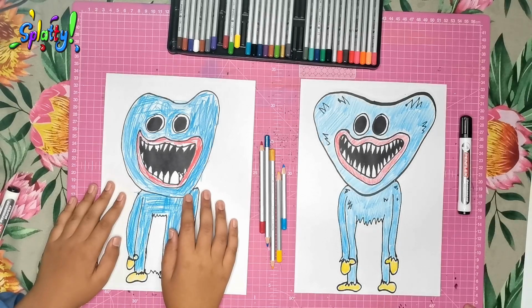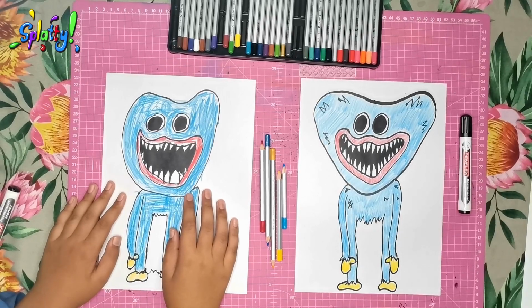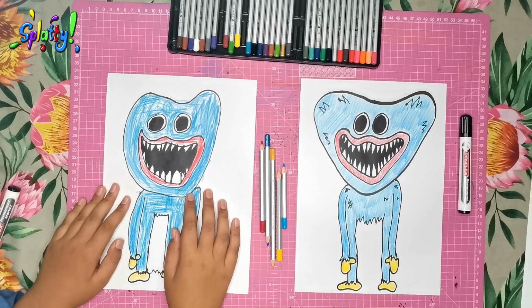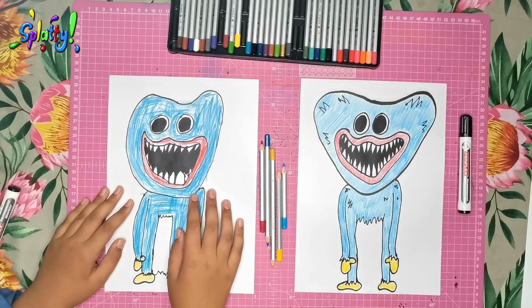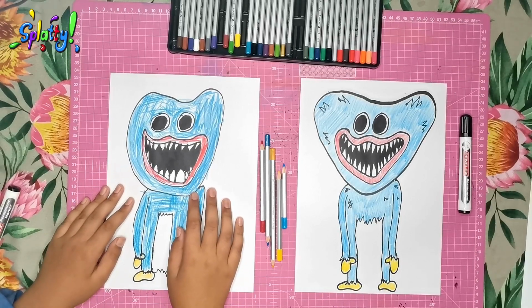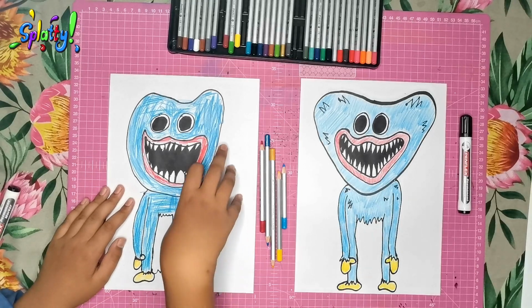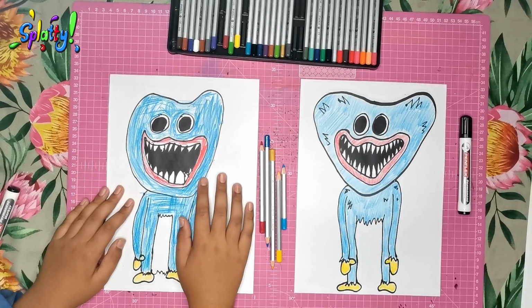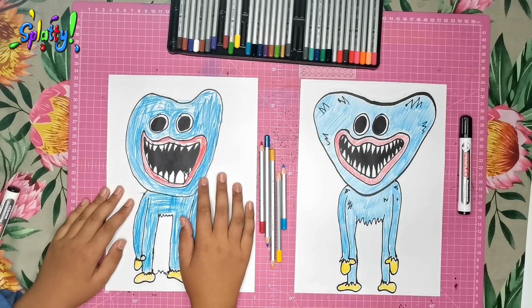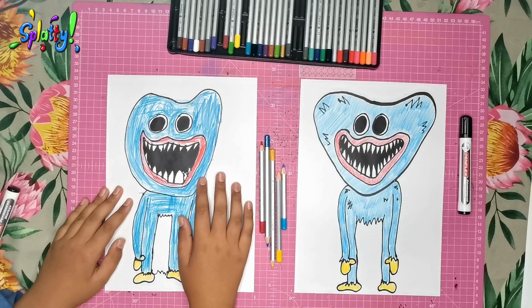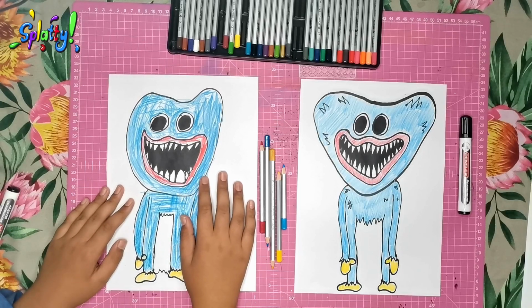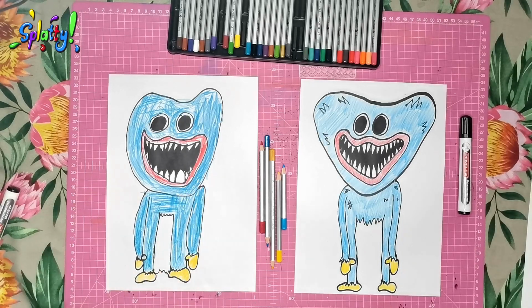That's Huggy Wuggy. So Izzy, do you think we're gonna do more characters of this Poppy Playtime? Yeah, I think we didn't do Mommy Long Leg. Mommy Longlegs, that one. Mommy Long Leg, then Catnap. Okay, so it's Mommy Longlegs and then Catnap after that. I didn't make the mask of Catnap. You already make a mask. Oh, we'll have to take a look at that in the next video.